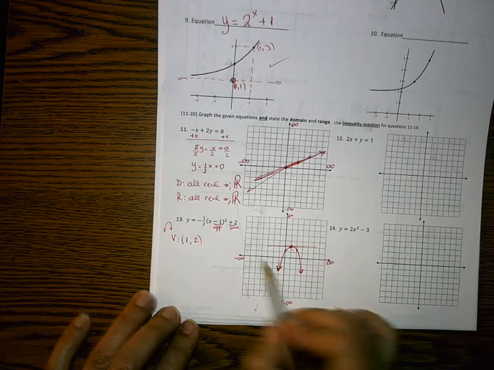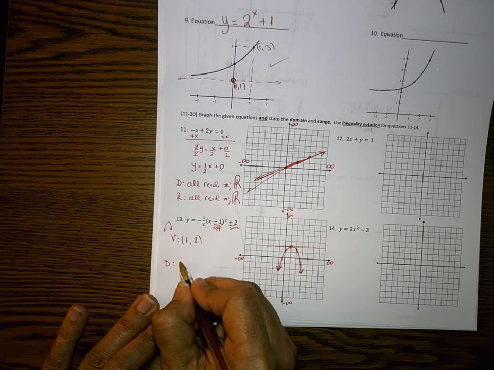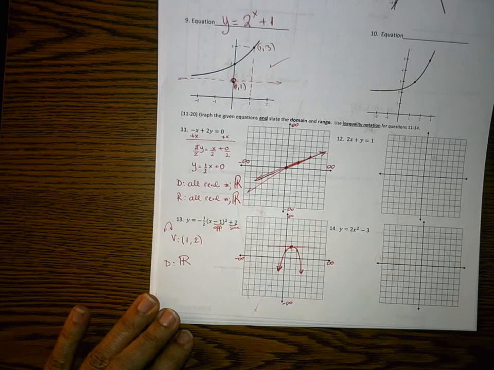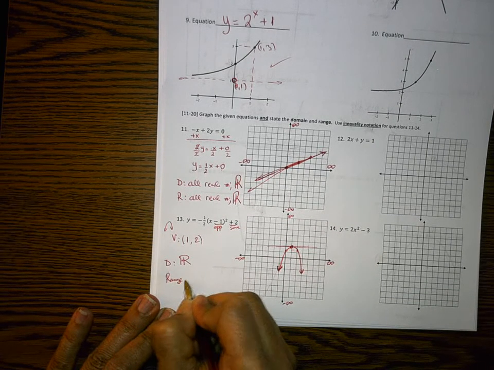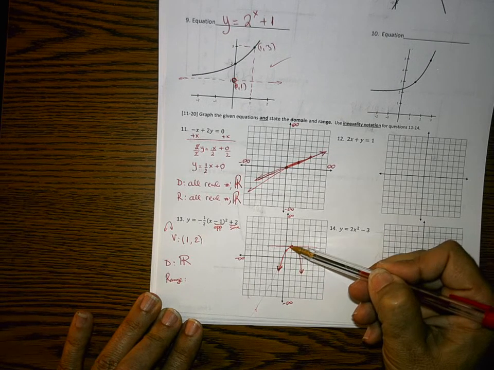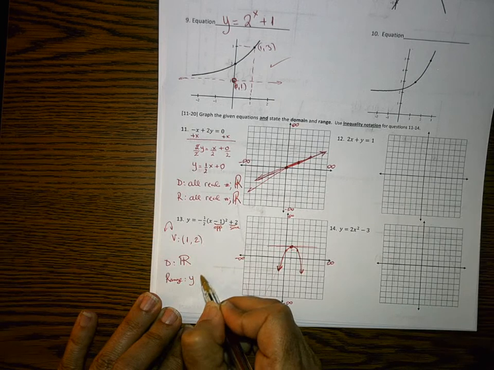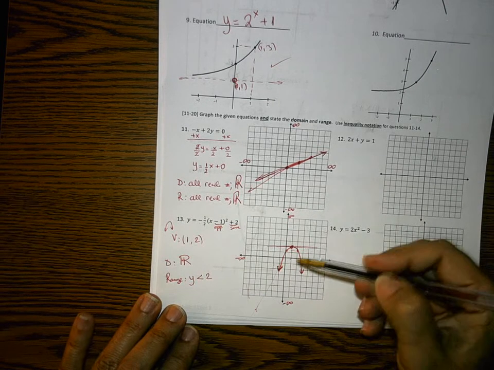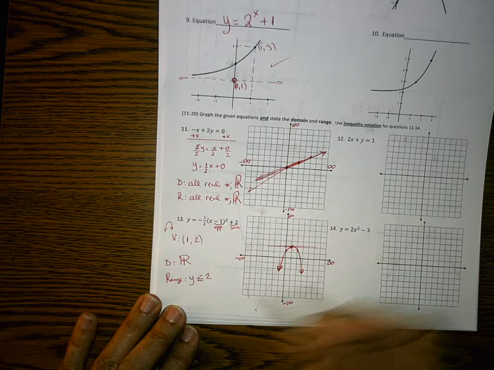So my domain, again, is all real numbers. I'm just going to use the symbol for all real numbers. But my range is going to be only the y values that are less than 2. Y values that are less than 2. But it's closed here, so it equals 2 as well. So less than or equal to 2.